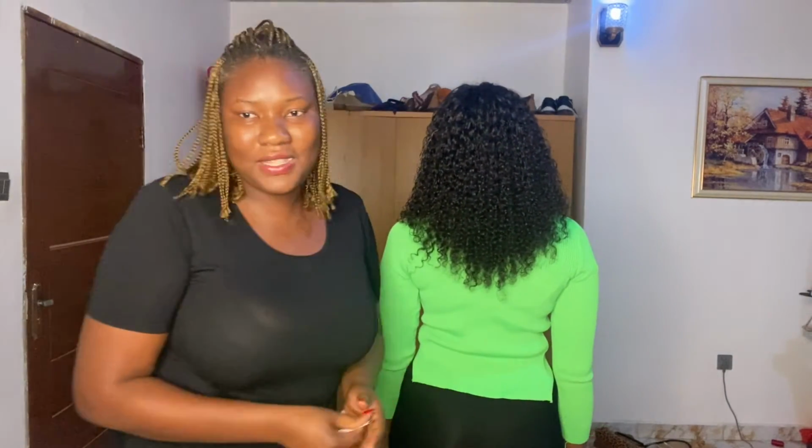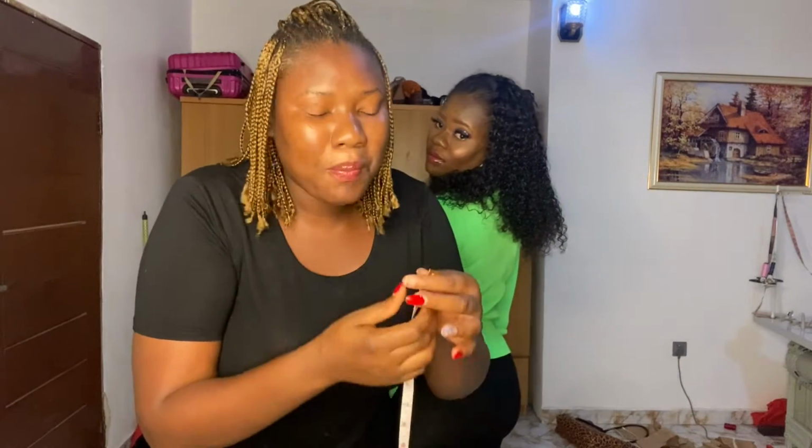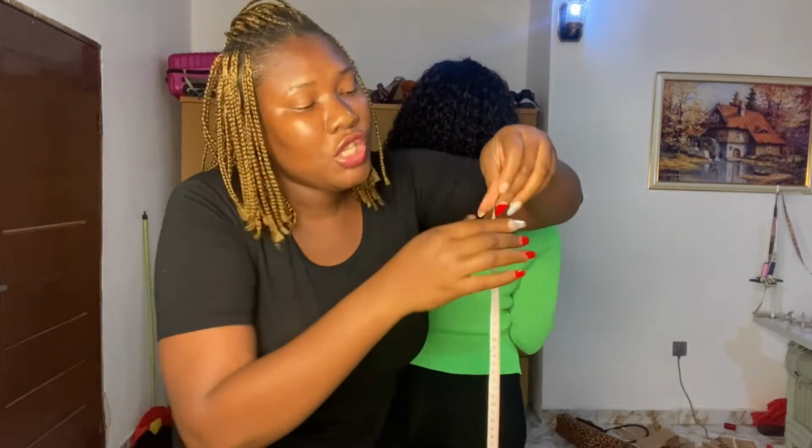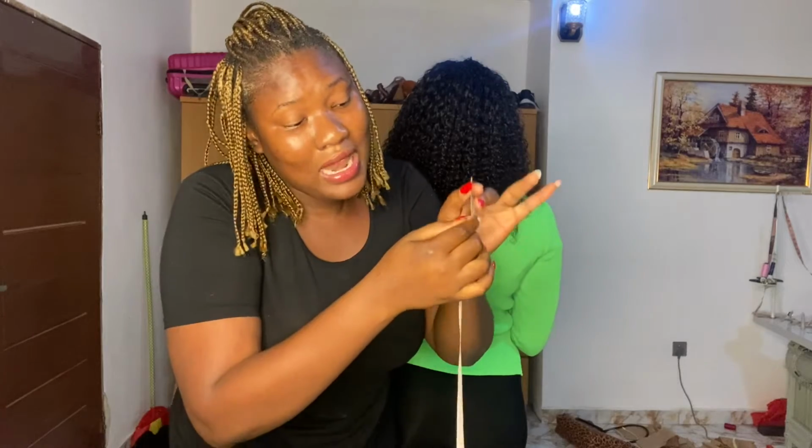For your hip depth, I'm going to take my camera down. I'll be squatting like this because the camera is a bit slow. Now the essence of the hip depth is to get the perfect opening for your zip length, to get the perfect length for your zip.